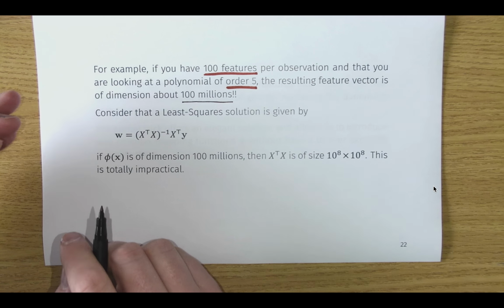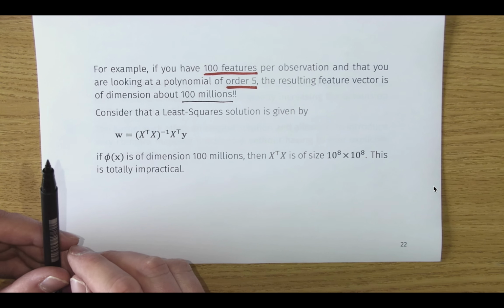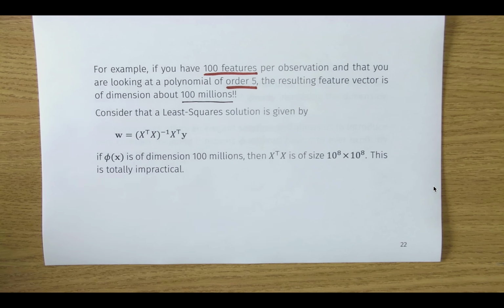So it means that you start from 100 features, and now you're going to expand to 100 million.